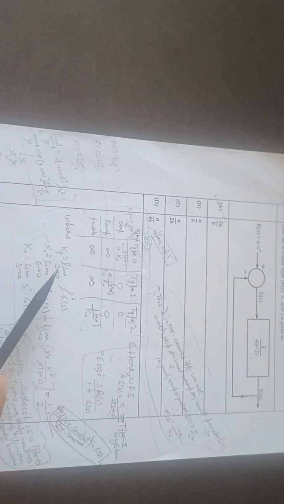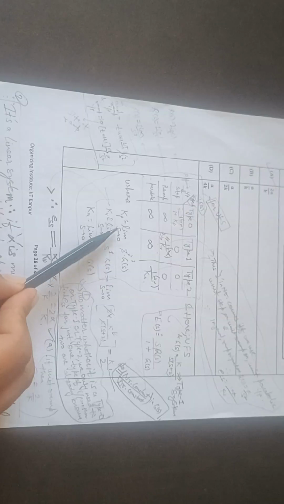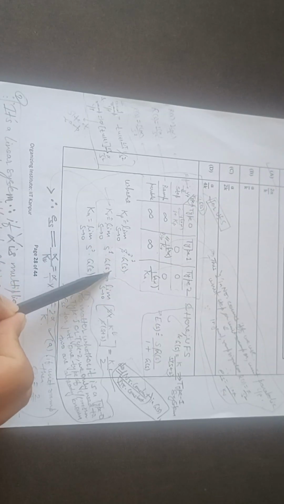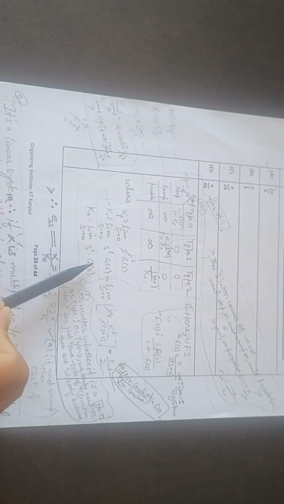So we will find the steady state error equal to alpha upon Kv. This is alpha upon 1 plus Kp, this is alpha upon Kv, and this is alpha upon 1 plus Ka. Here Kp is the limit s tending to 0 of s to the power 0 times G(s), Kv is the limit s tending to 0 of s to the power 1 times G(s), and Ka, the acceleration error coefficient, is the limit s tending to 0 of s squared times G(s).